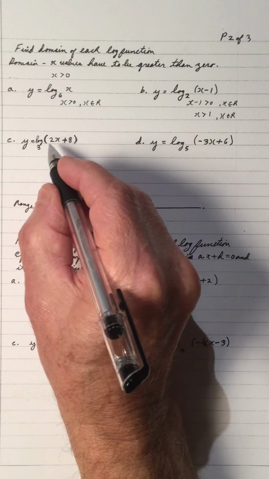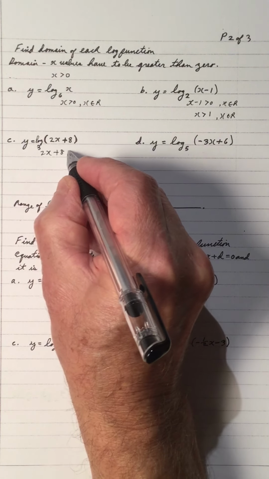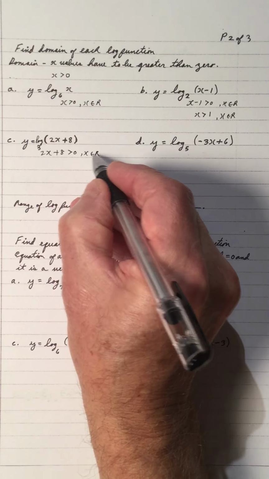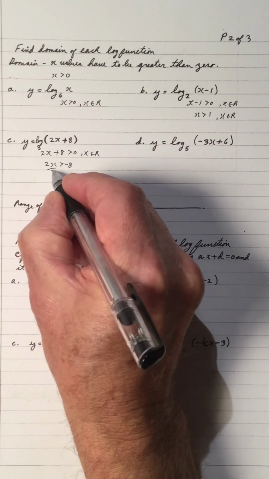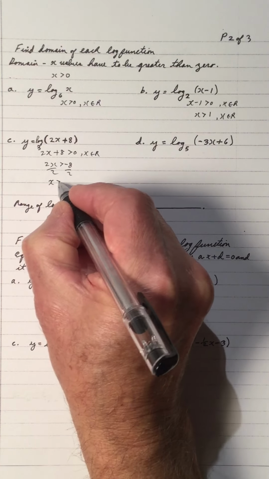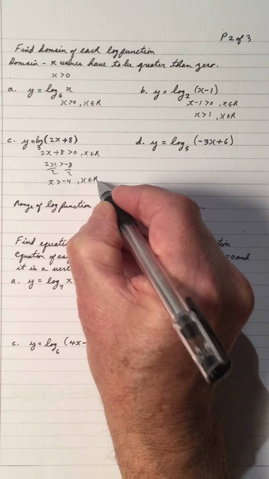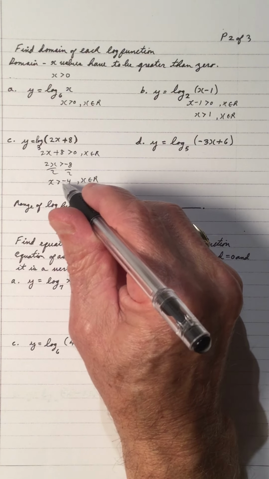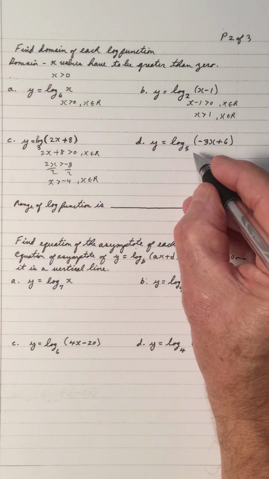And in C, we have 2x plus 8 is greater than 0, where x belongs to the reals. That means 2x is greater than negative 8. Divide by 2, x is greater than negative 4, where x belongs to the reals. Is there any real number greater than negative 4, not equal to negative 4, greater than negative 4.